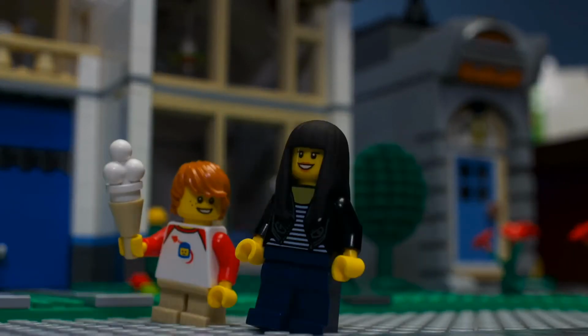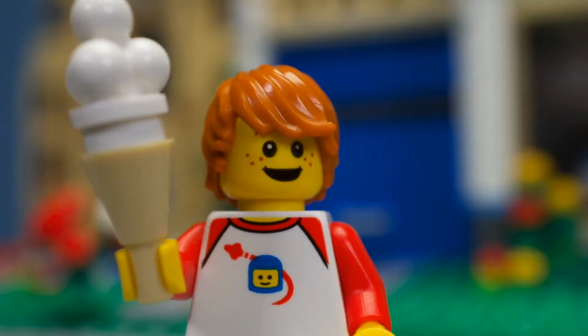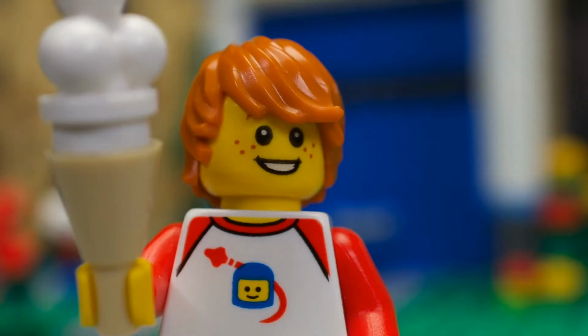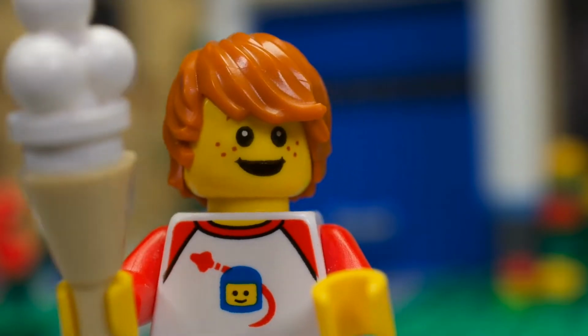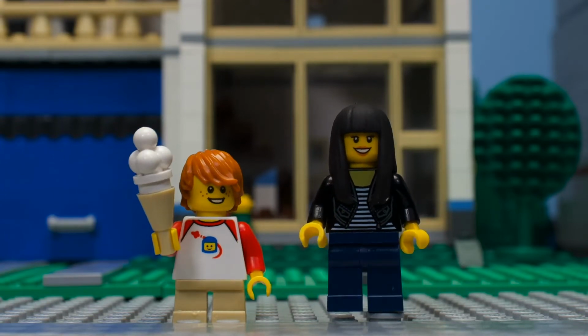So, do you understand what economic development is now? Yes, it all starts with ice cream. Right. And making the place you live awesome. Great answer. My work here is done.